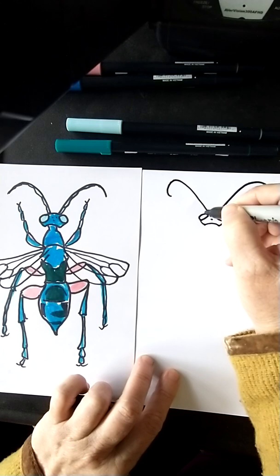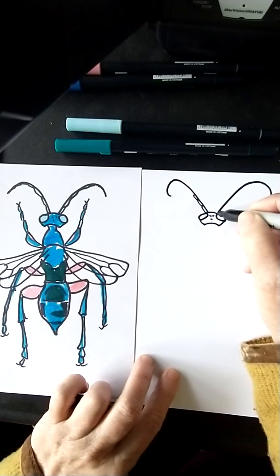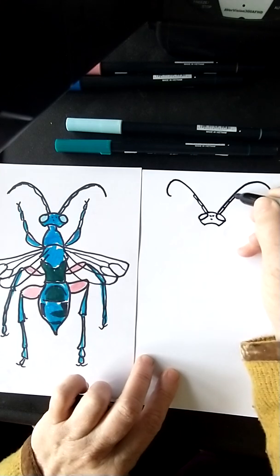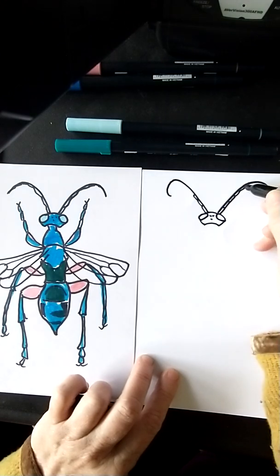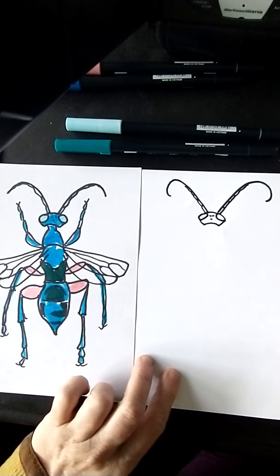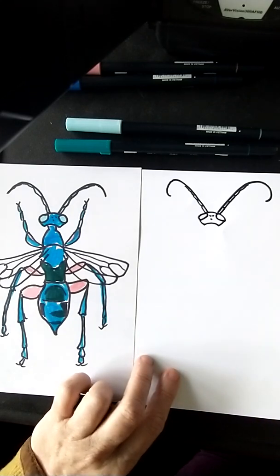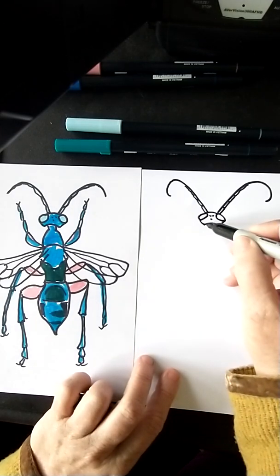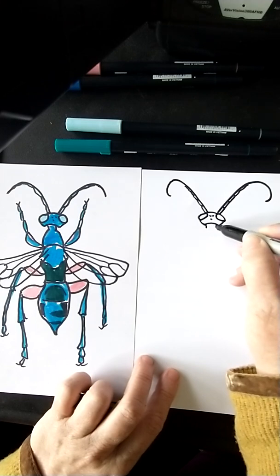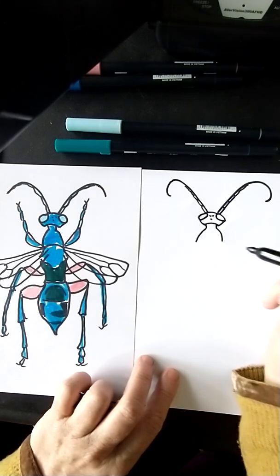And there's a segmentation to the antenna. So I'm just going to start at the bottom and do a little kind of rectangle along the side. And then it starts to get so small that you don't see it. But it's nice when doing a scientific drawing to include some of those segmentations. And these guys have a bit of a neck. And then we're going to come out for our thorax.